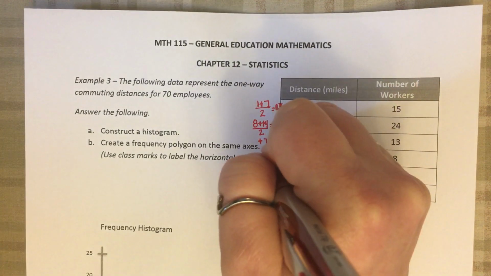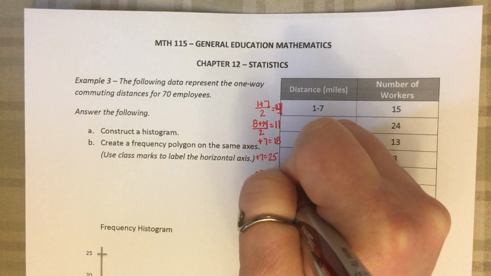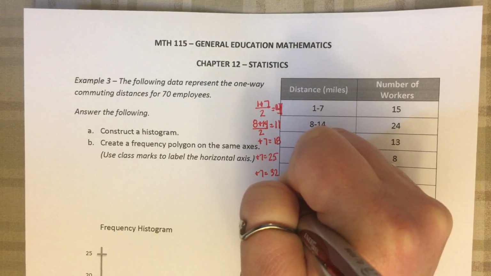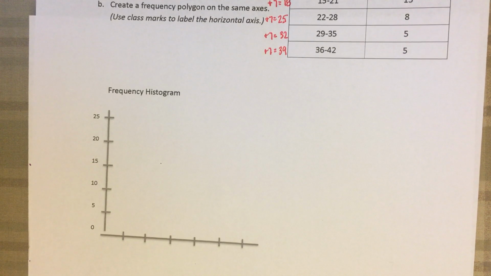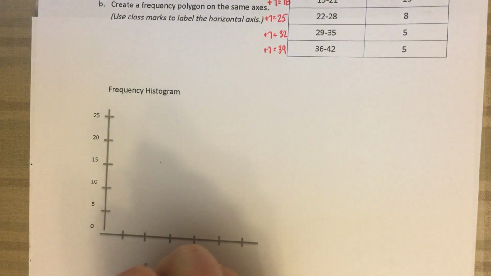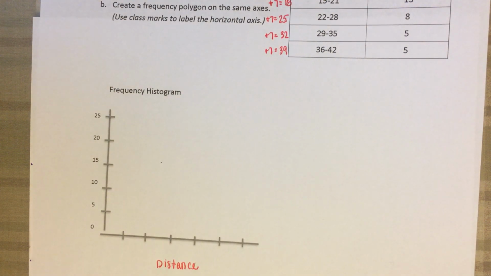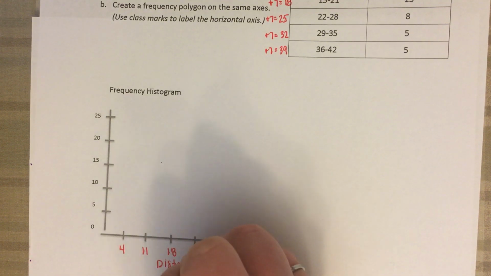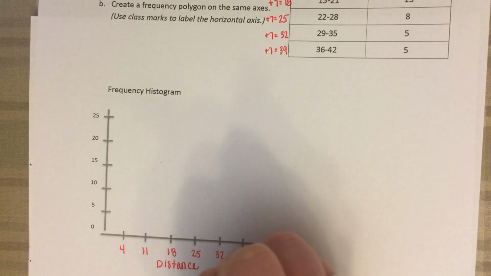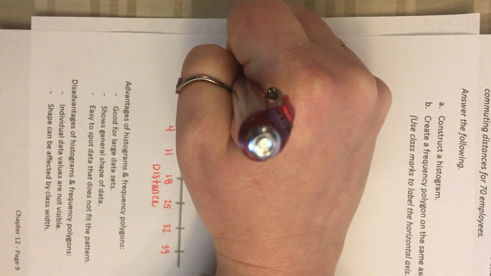So we add 7, we get 18. Add 7 again, we get 25. Add 7 again, we get 32. And add 7 again, we get a class mark of 39 for this last one. All right, so underneath here, for our frequency histogram, we are looking at our distance in miles, and we're going to use these midpoints, or class marks, to label our horizontal axis. So 4, 11, 18, 25, 32, and 39. Our vertical axis is still our frequency.